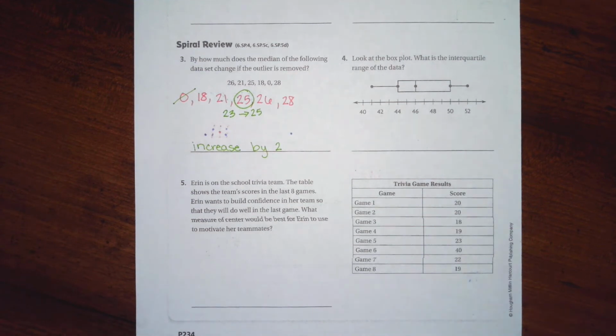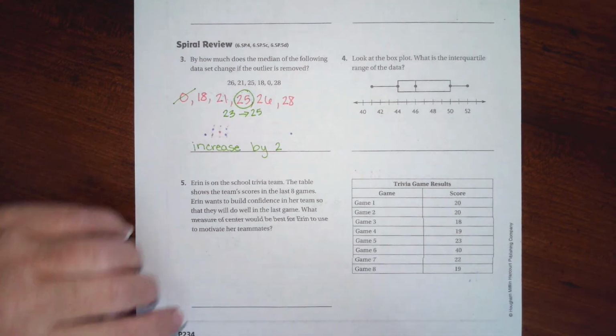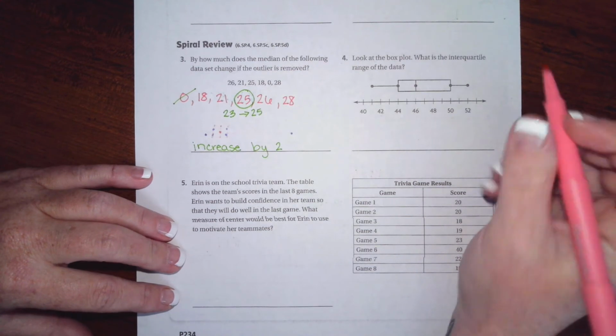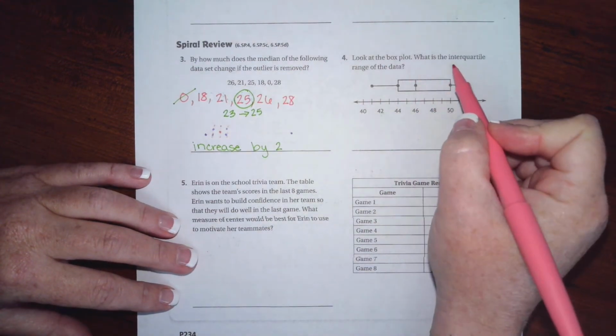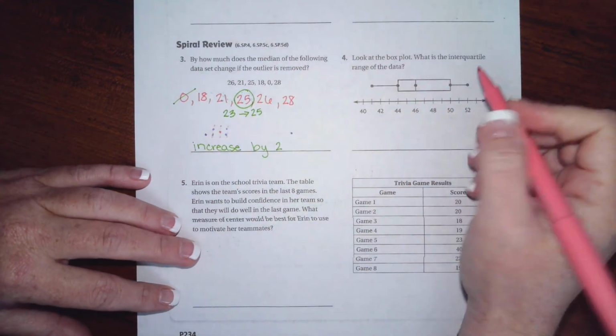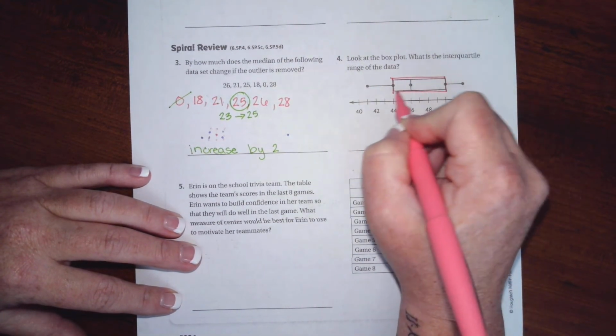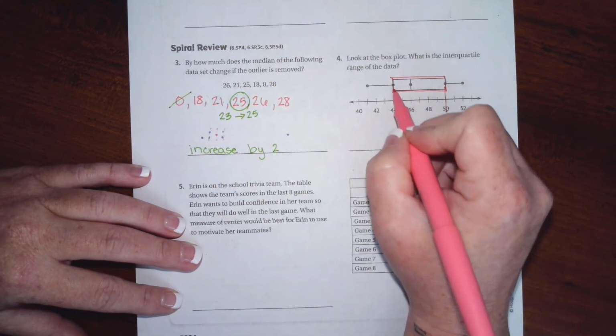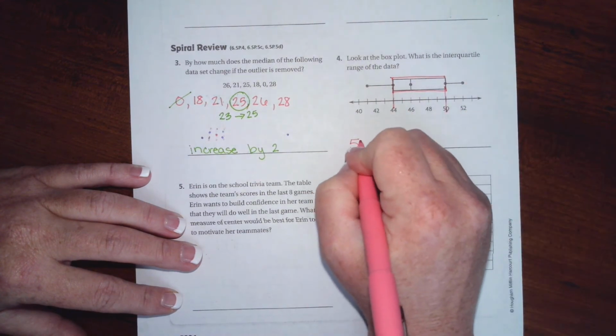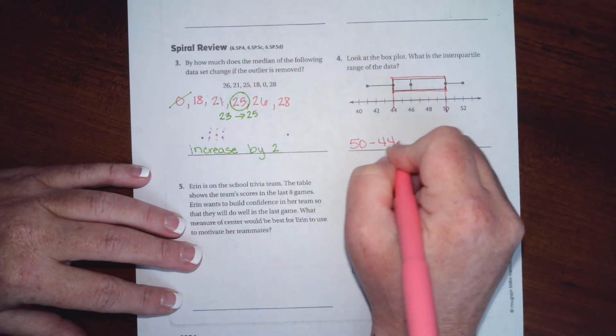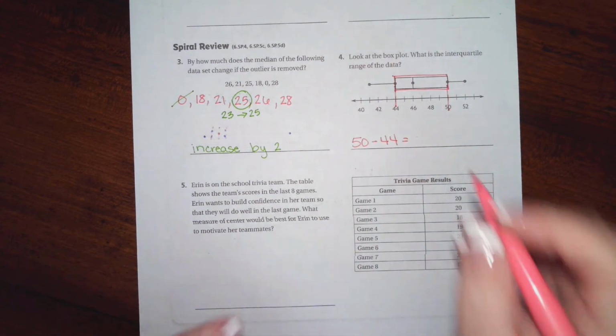All right. So now we're going to look at the box plot. What is the interquartile range of the data? So interquartile range. So 50 minus 44. Well, that's just 6, guys.